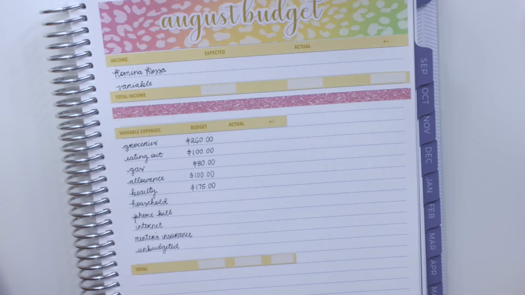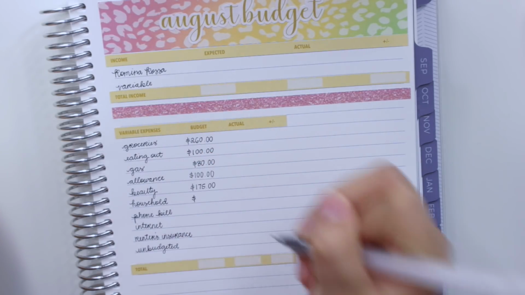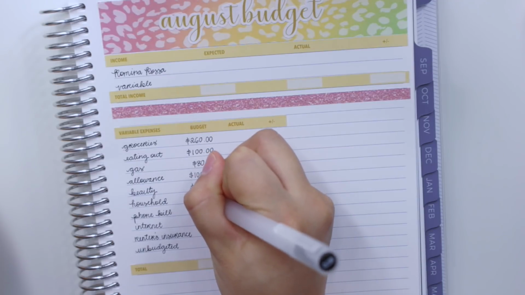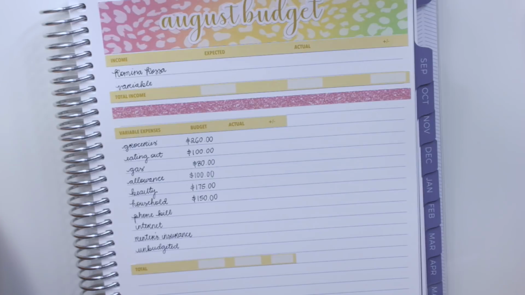And then for household, I'm trying to really see. I like to watch different videos and get an idea of what you guys like to budget for different categories. So if you have a specific amount that you budget for household, please let me know in the comments down below. But for this month, since it is the first month moving in, I'm going to be budgeting $150. And I hope that's enough.